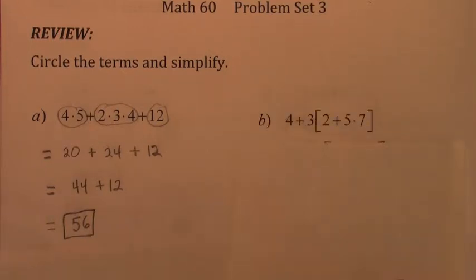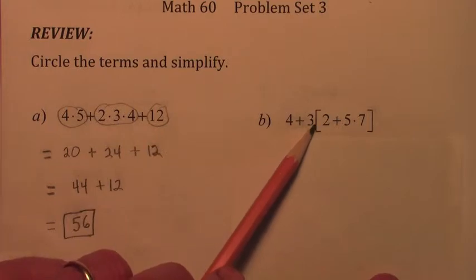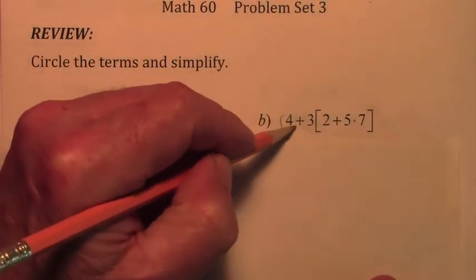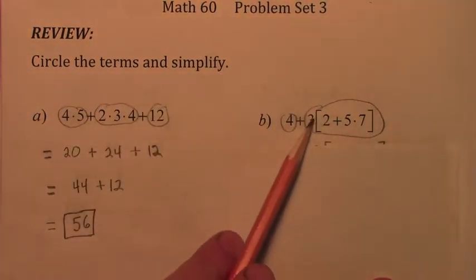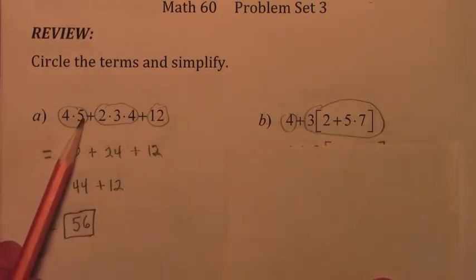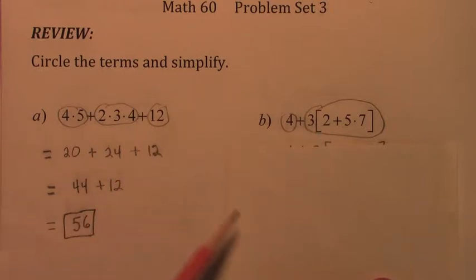This one's a little trickier. If it says circle the terms, remember terms are being added. They're numbers being added. So if you read it back, it says 4 plus 3 times this quantity here. So the 4 is a term that's being added, and the other thing that's being added is this whole quantity. 3 times this blob is a term. This is all one term because this is a multiplication right here. Anyway, so there's 2 terms.